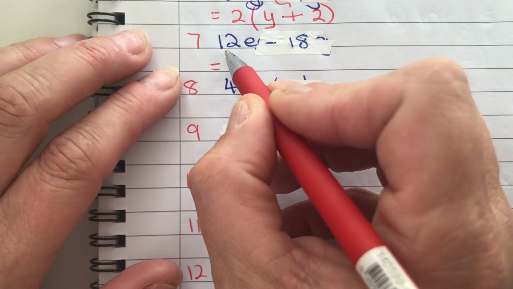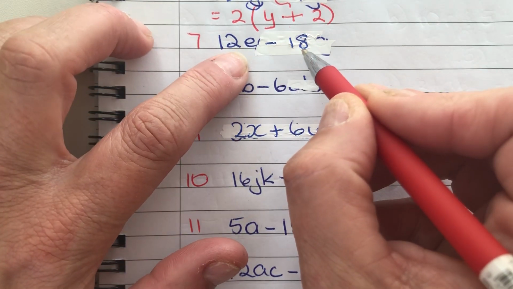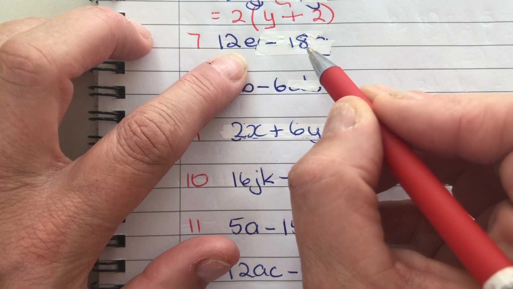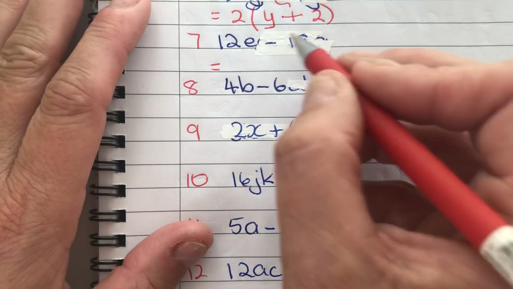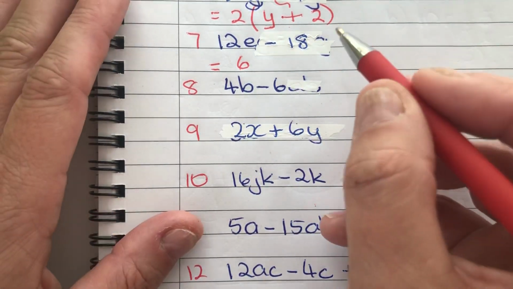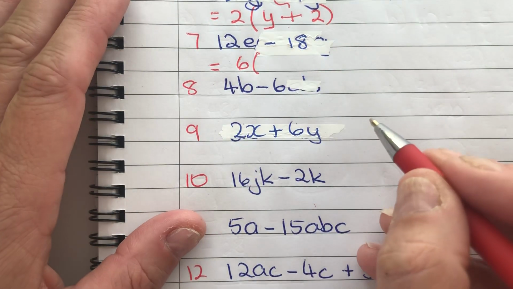So, highest number that goes into 12 and 18. So 4 does. Is it the highest number? Hopefully no. I hear you say it's 6. Is there any letters that match? No, there aren't, so we put our bracket down straight away.